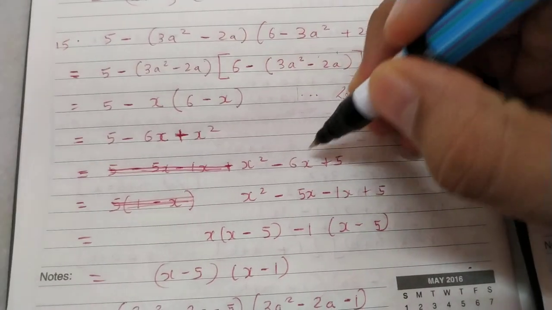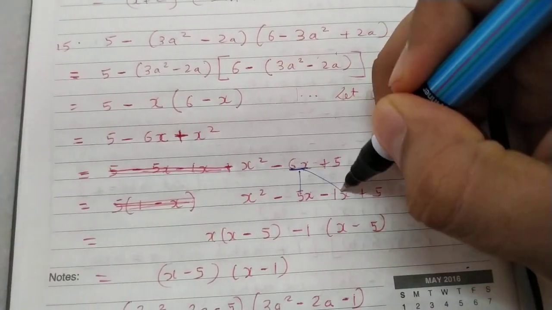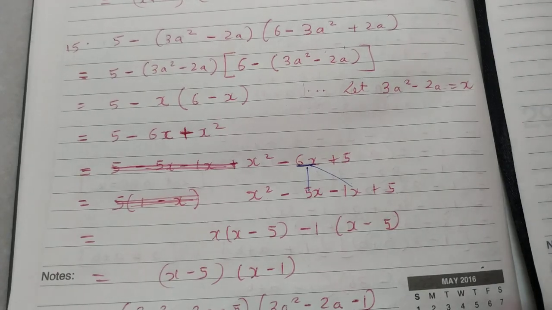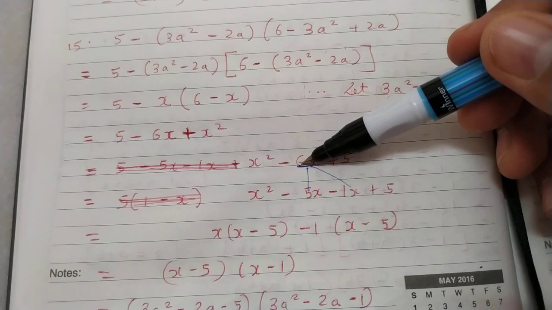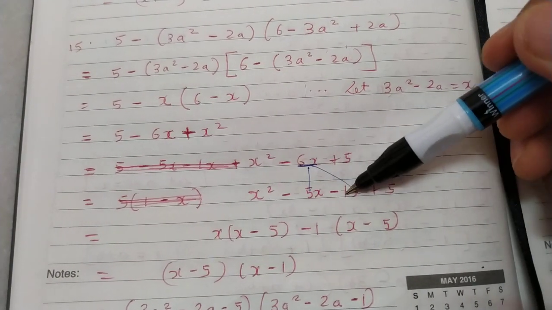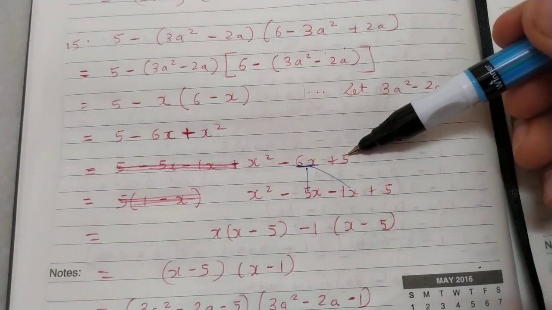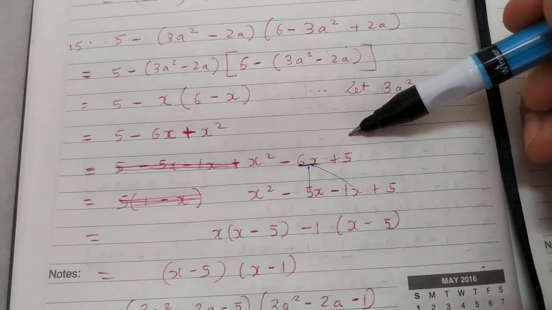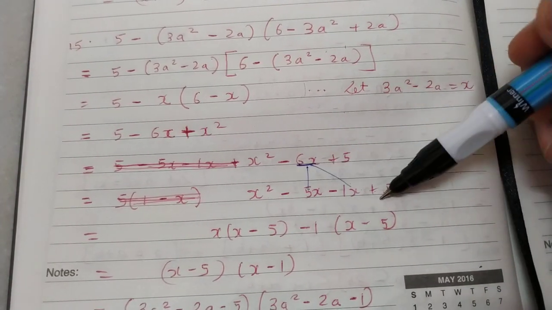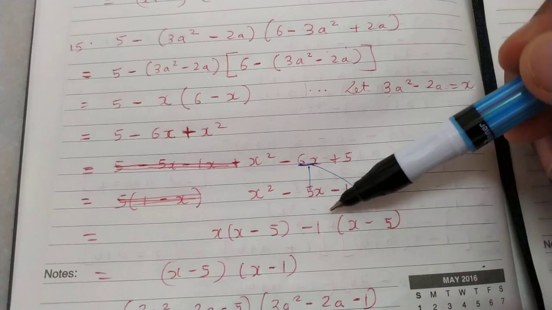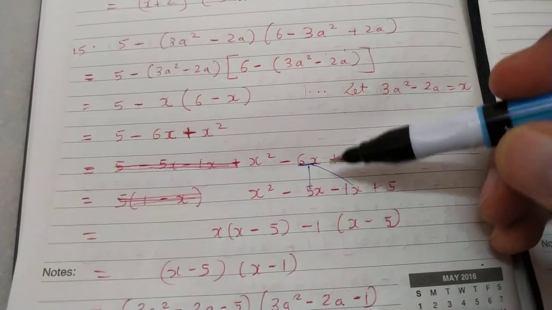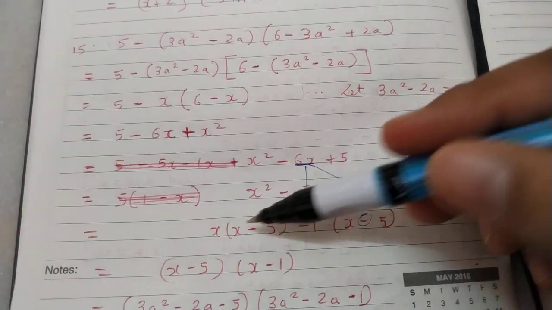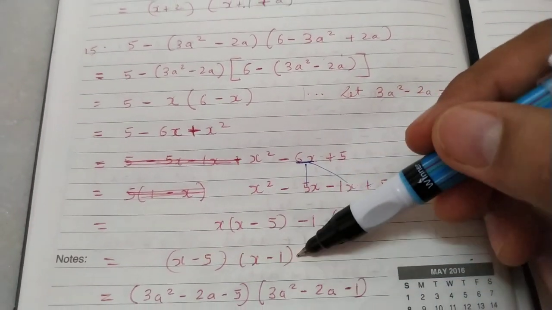Split the middle term 6x into minus 5x and minus 1, because minus 5 minus 1 is minus 6 and minus 5 into minus 1 is plus 5. So the conditions are satisfied, the splitting is correct. Now I got 4 terms, so do the grouping, remove x common here and minus 1 common here. Keep in mind that the sign changes here. The brackets are same, so take it out common and what is left is here.